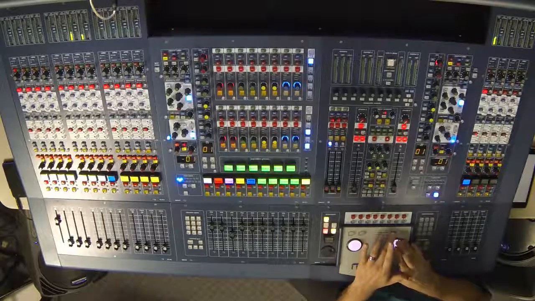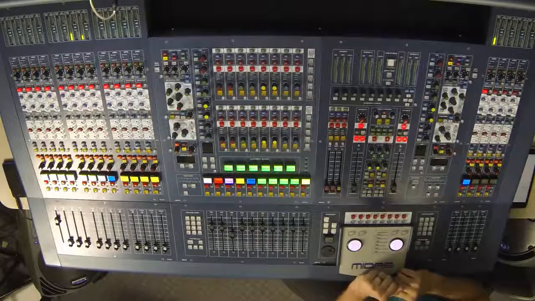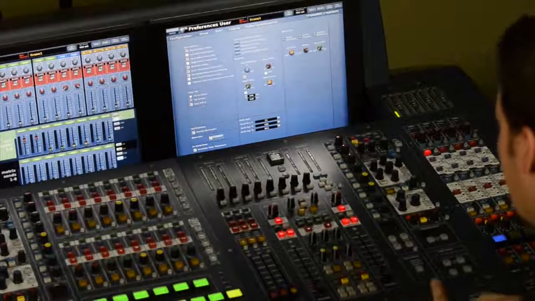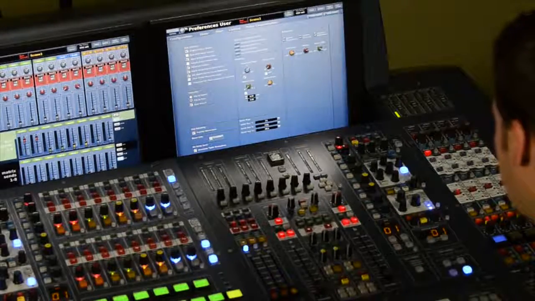So make sure you don't turn that one down, otherwise you'll get pretty confused about what's going on. You can see all of the lights have disappeared. Turn that one right back up.